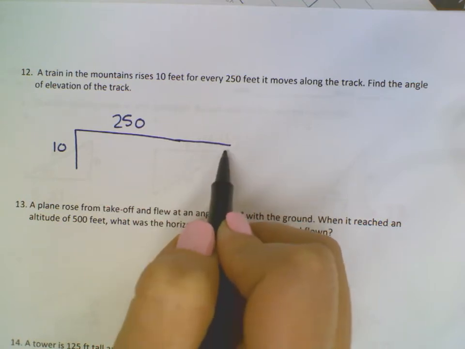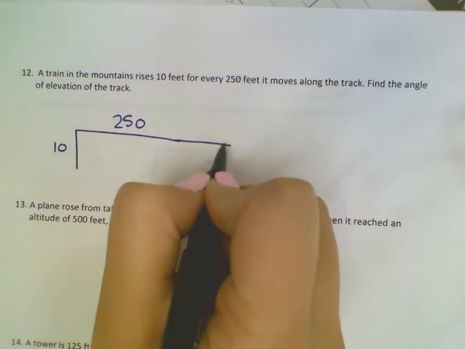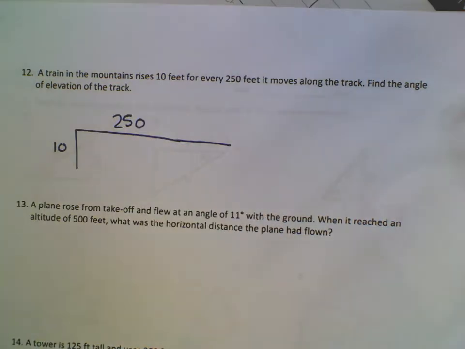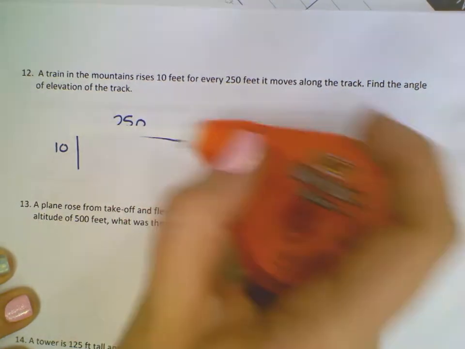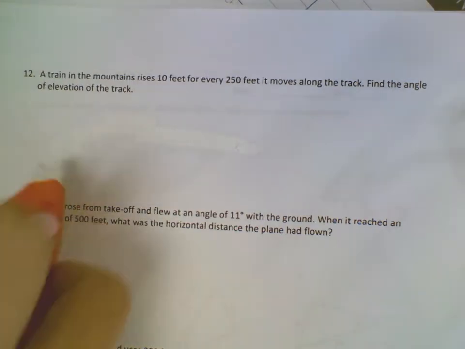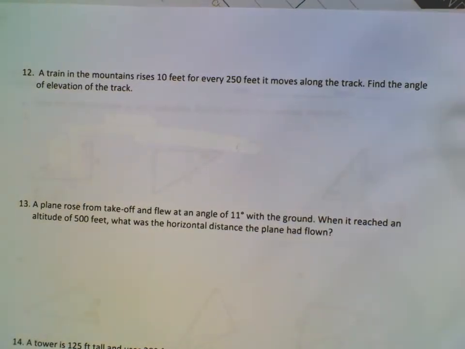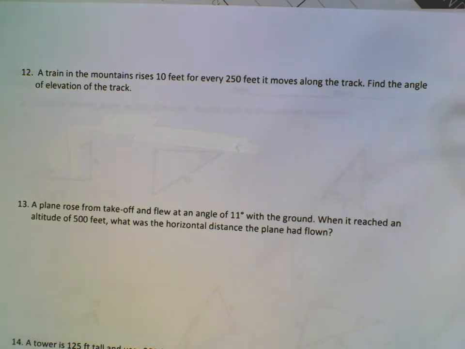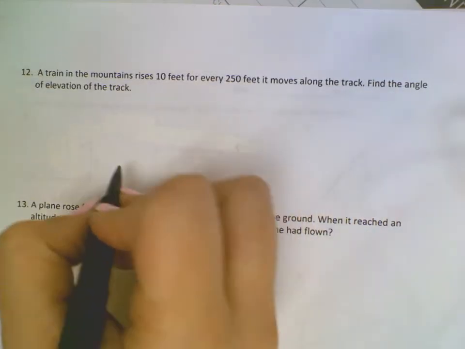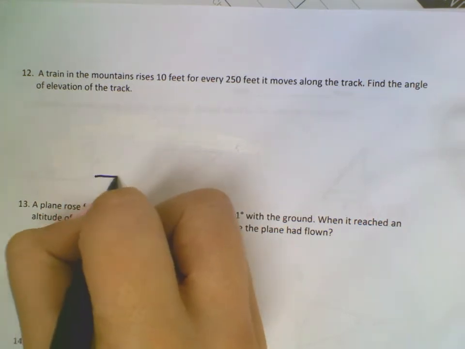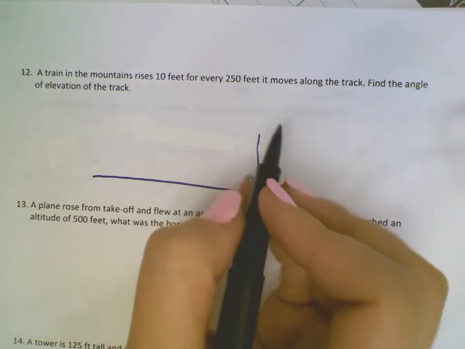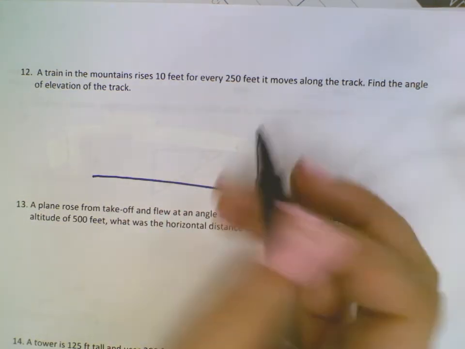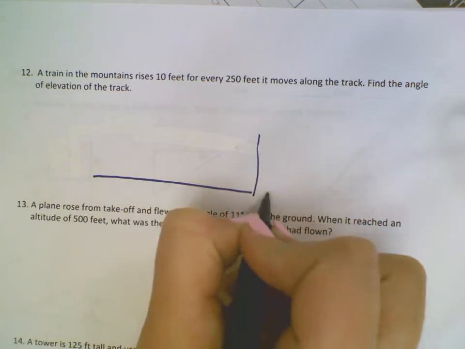I kind of drew this upside down. Let me redraw this, I'm sorry. There we go. All right, so it's going to rise 10 feet for every 250 feet it moves along the track. So if you think about it, it's going to move 250 feet and then rise 10. If I had drawn it that way, it would work too, but in order for us to know where the angle of elevation is, we should move along and then go up.